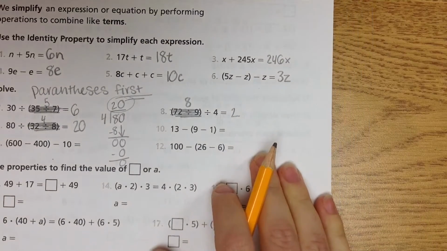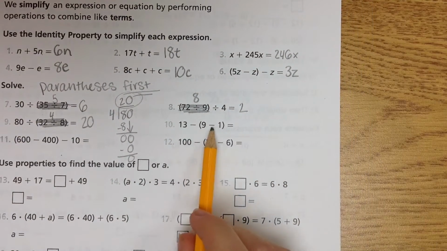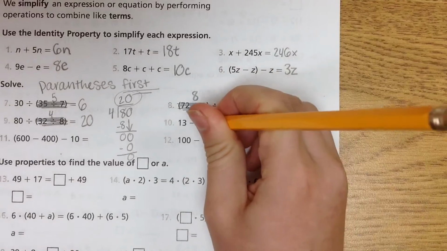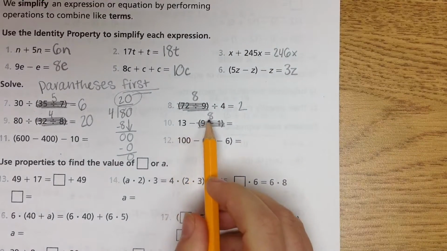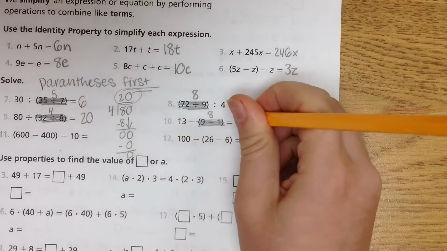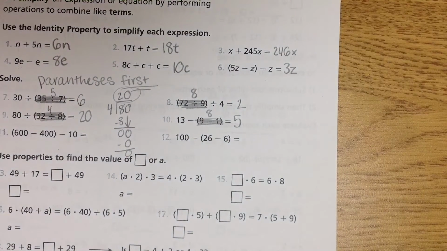Alright, let's do one more. Let's do this one here. 9 minus 1 I know is 8. Cross that out. And then I just do 13 minus 8, which is 5. Alright.